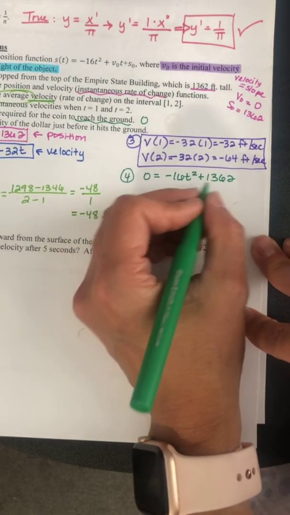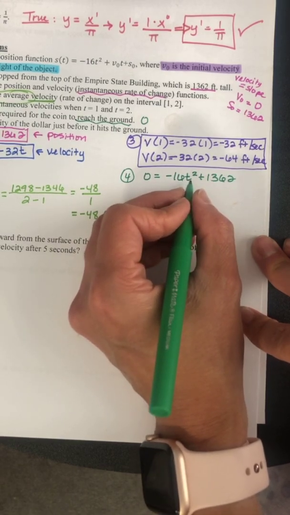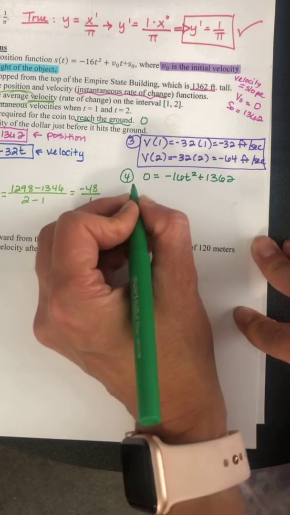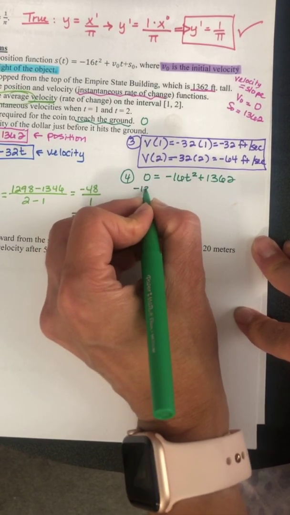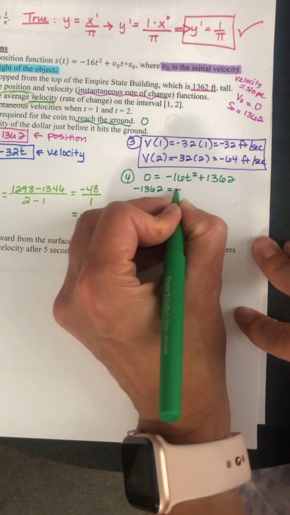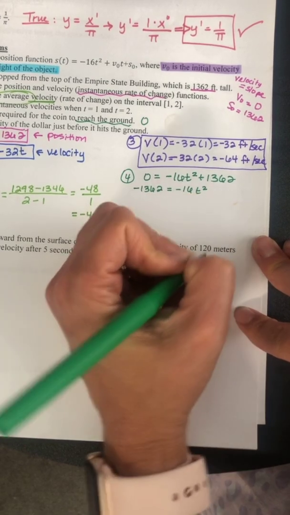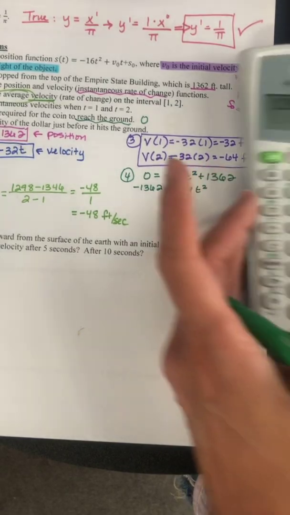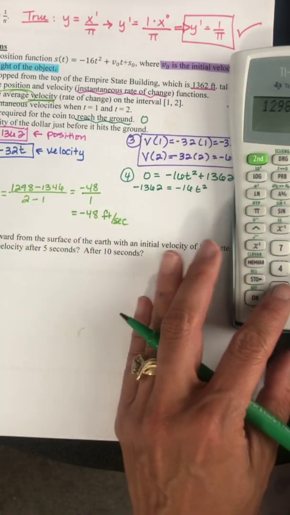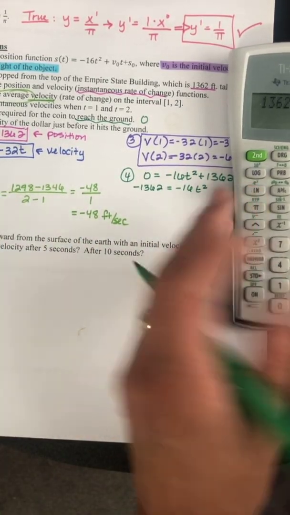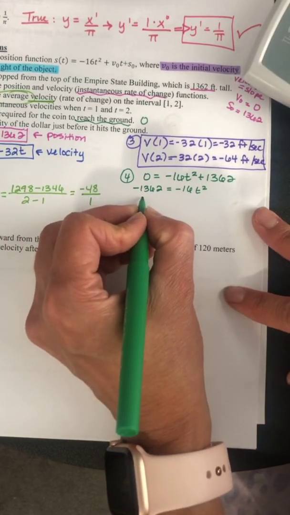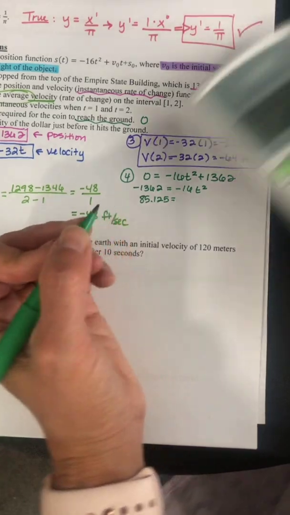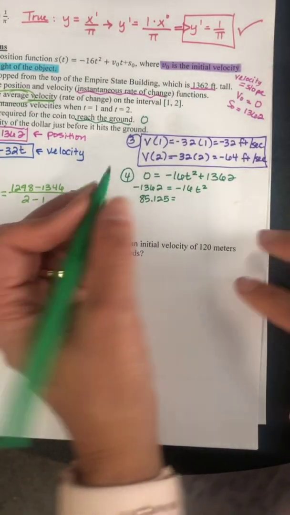And we're going to solve. Since the only variable I have is the t squared, we can totally isolate that. So we're going to need to subtract 1362 from both sides. So I'll have negative 1362 equals negative 16t squared. Divide both sides by negative 16. We know a negative divided by negative is positive. So this ends up being positive 85.125 exactly. I don't even need to round. That's exactly what it is in my calculator.